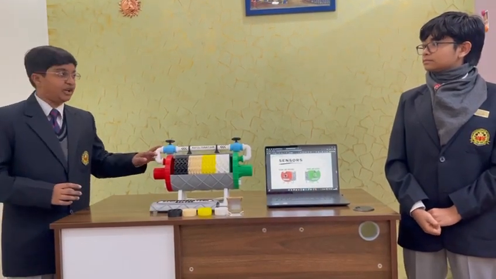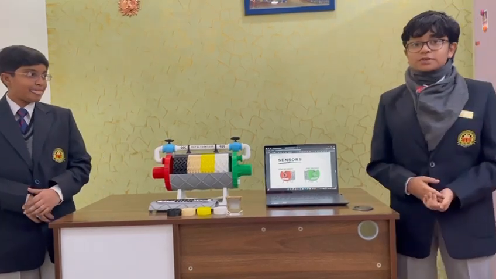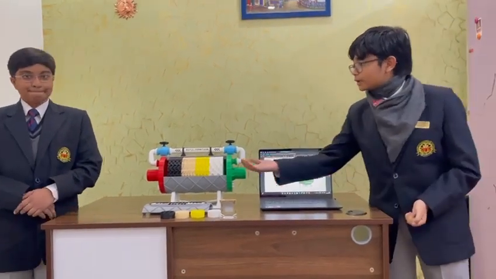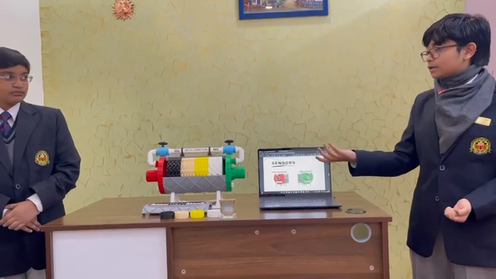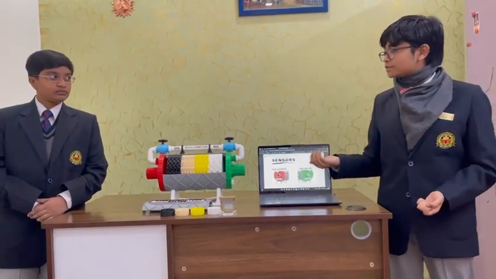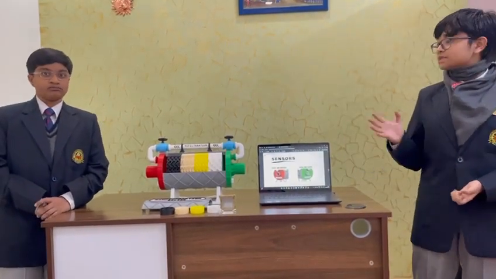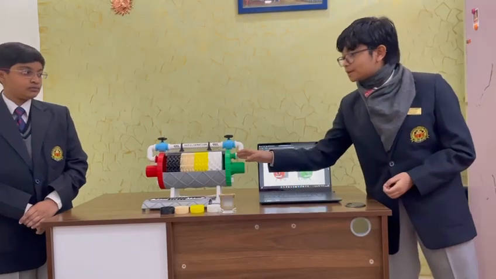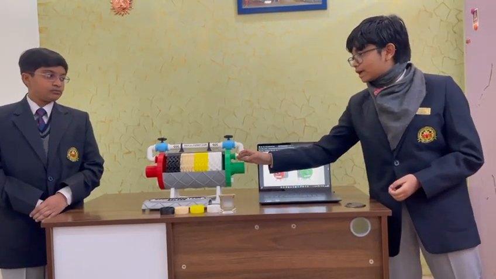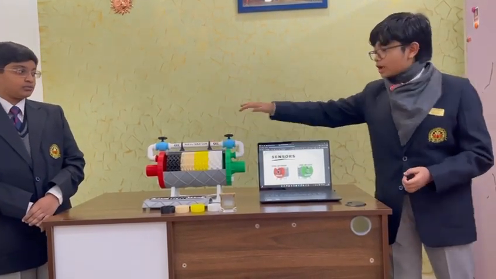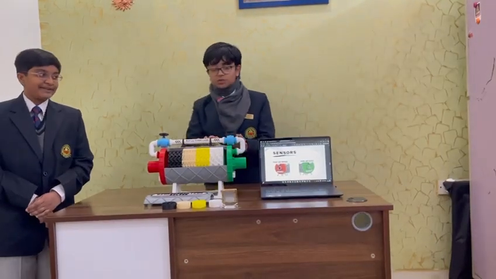Now coming to the refiltration pipe. Suppose we come across a situation where the air has already passed through all the layers and it is still found to be impure or has some toxins in it. We will direct the impure air through the refiltration pipe. Now, as you can see, we have placed two valves here.